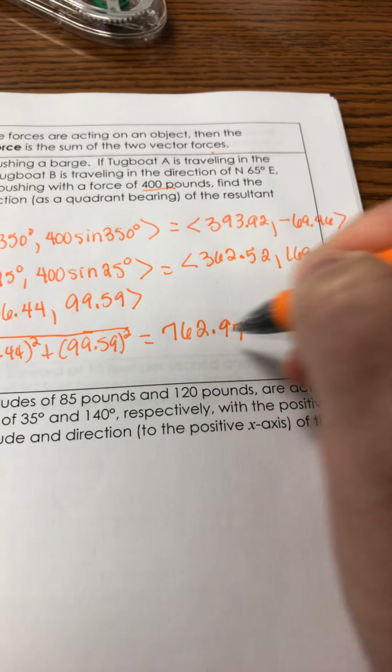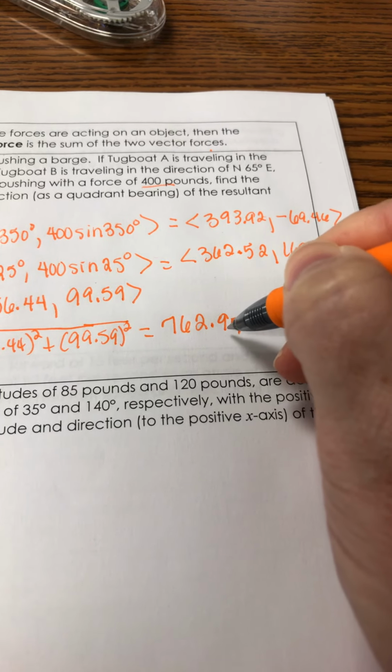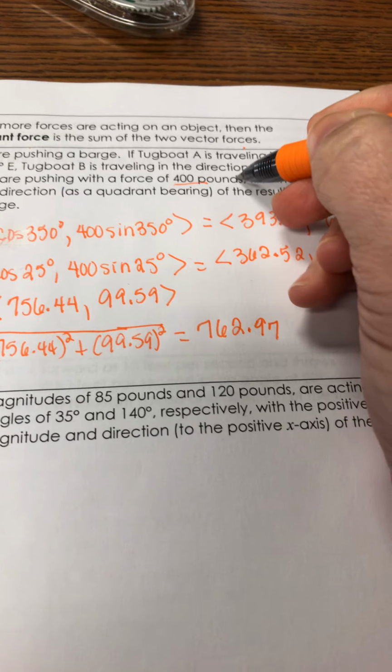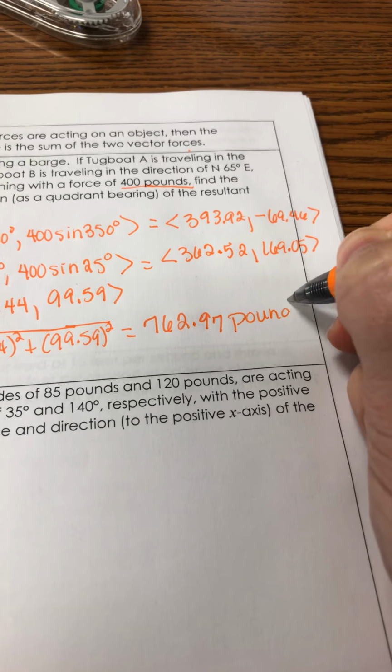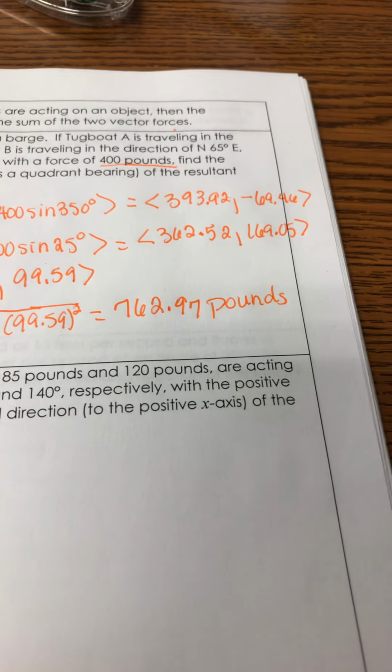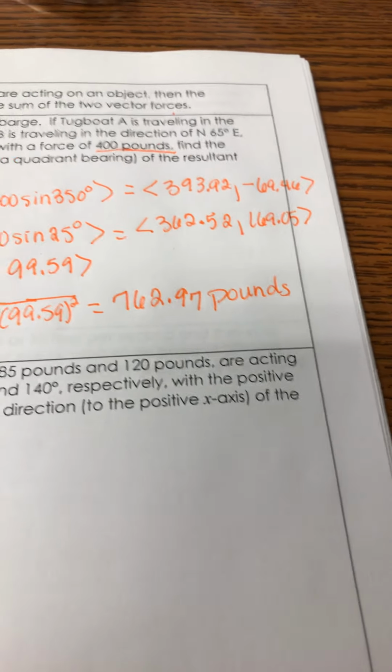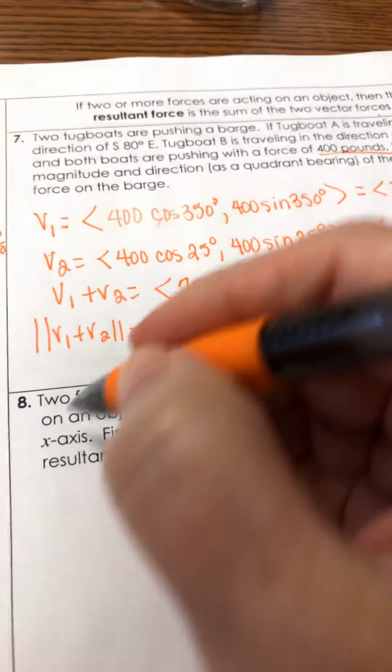Okay, now this is actually a magnitude or a force. Force is being measured in pounds here. So we are going to measure this magnitude in pounds. Okay, so now let's do our direction angle.